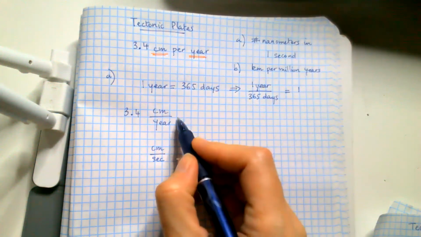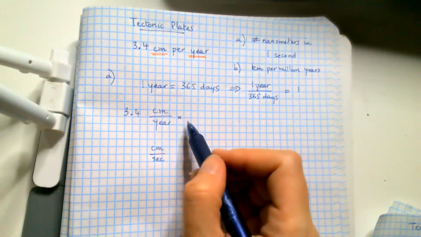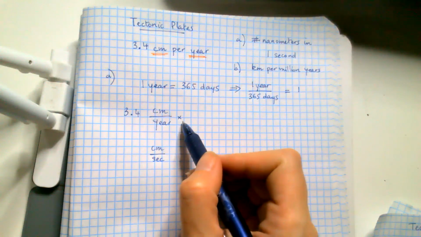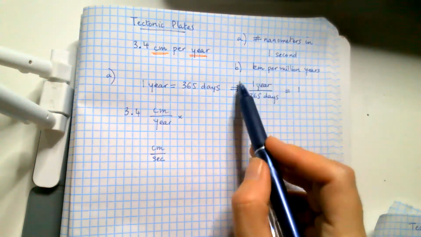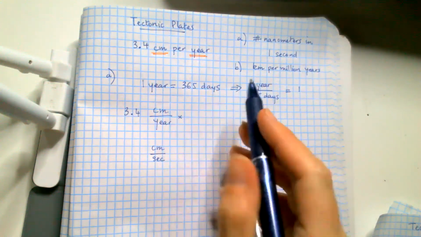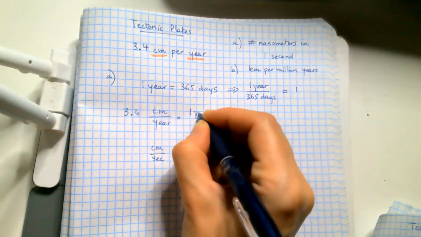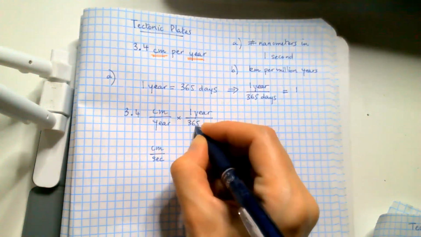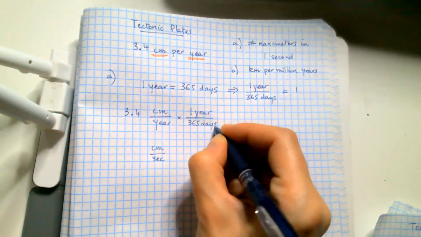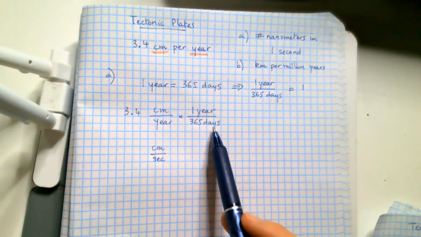So we're going to actually multiply this number by 1. So we're allowed to multiply this by 1. It's not going to change anything, right? But we know that 1 is actually equivalent to this fraction. So I can multiply by 1 year over 365 days.